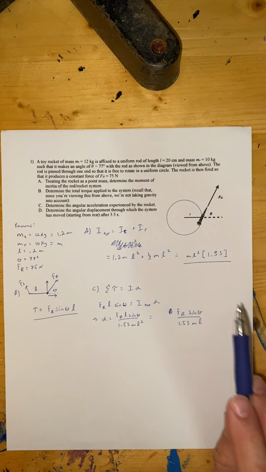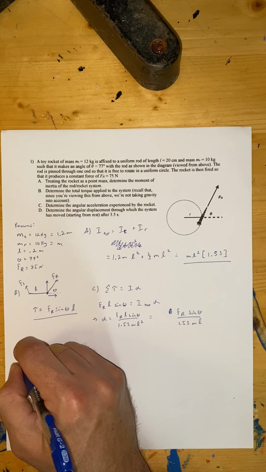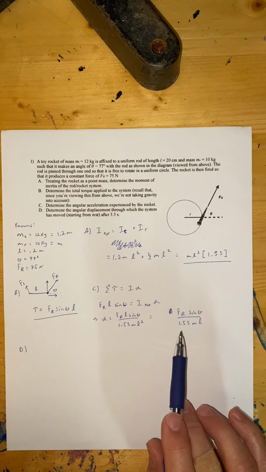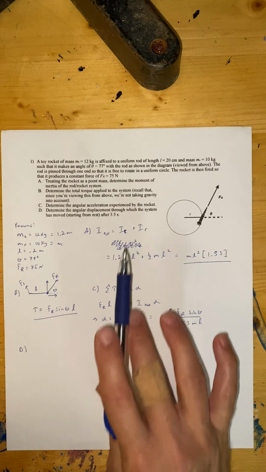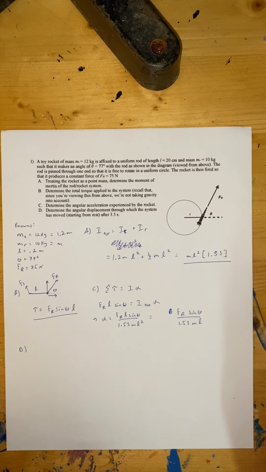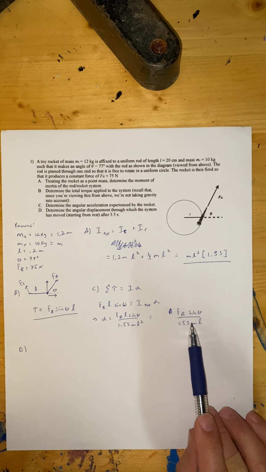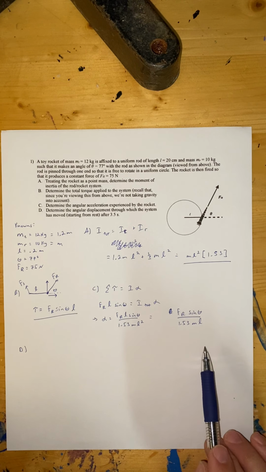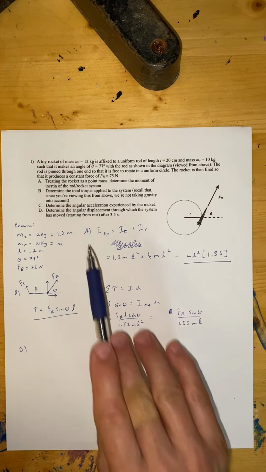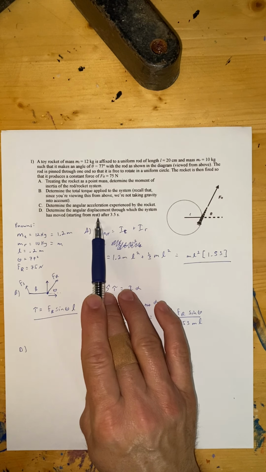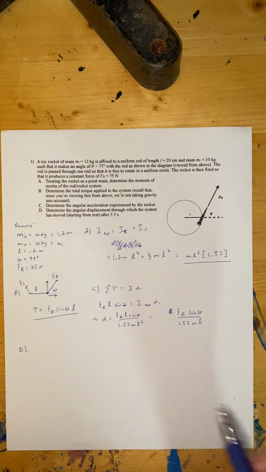Okay, now part D says determine the angular displacement through which the system has moved starting from rest after 3.5 seconds. So I've been doing this in a true rotational paradigm, but if I want to know the angular displacement, probably my best bet is to look at kinematics. I've got an acceleration here, which notice is constant. None of this stuff changes. So I've got an angular acceleration, which is constant. I need an angular displacement, and I know that it starts from rest.